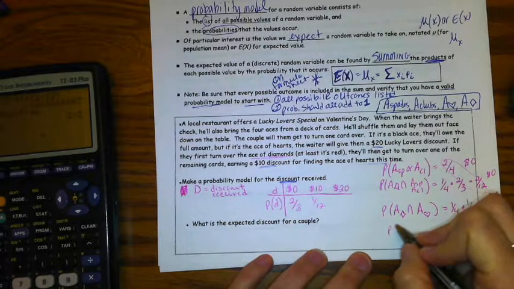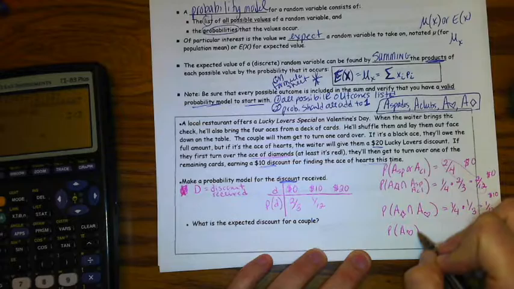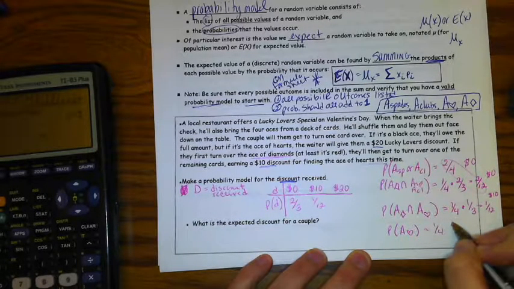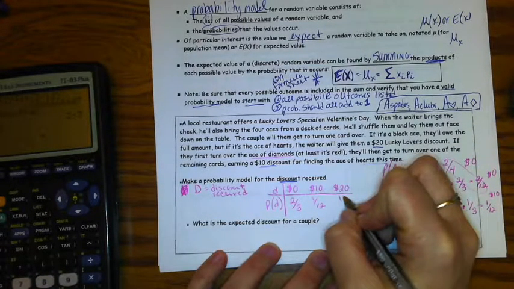And the last one's pretty easy. We just want the ace of hearts on the first pick. That's just 1/4, and that will be our $20 discount.